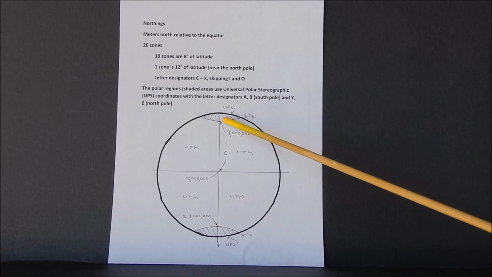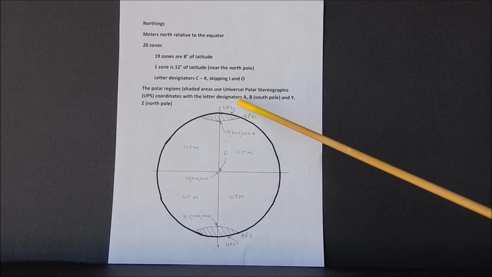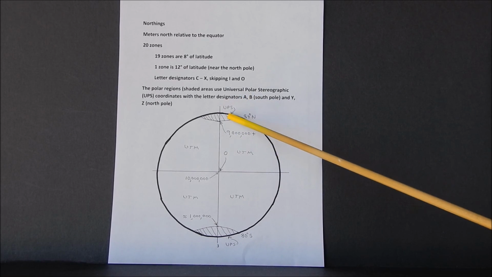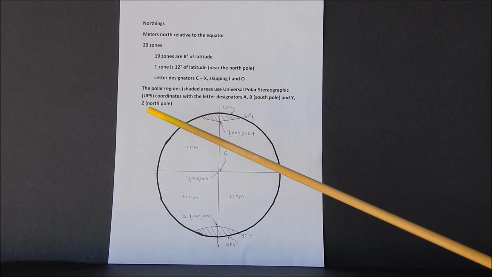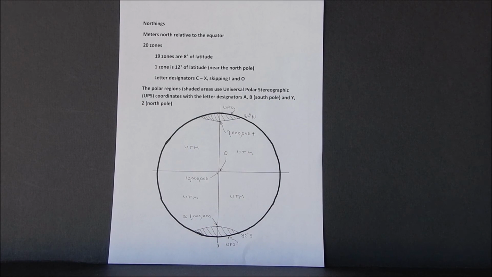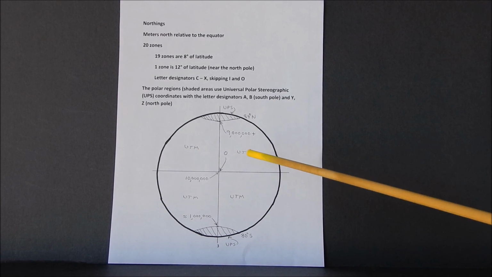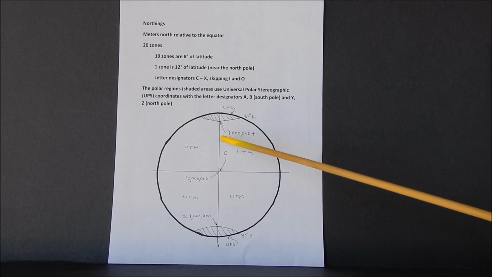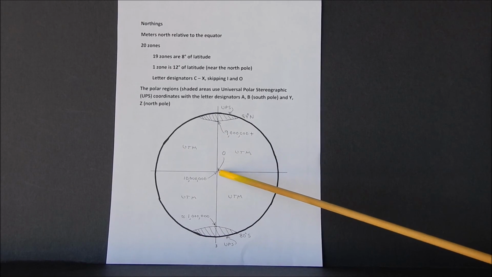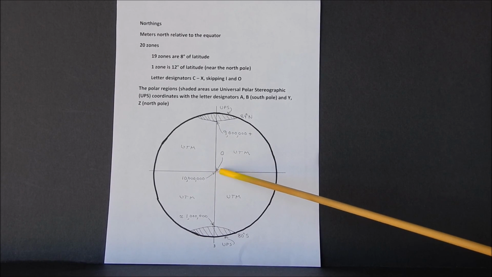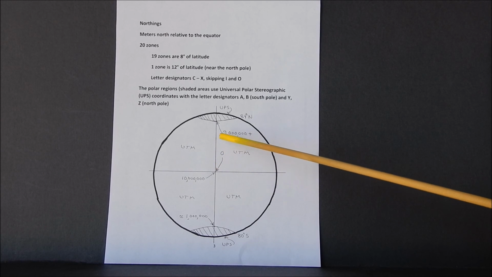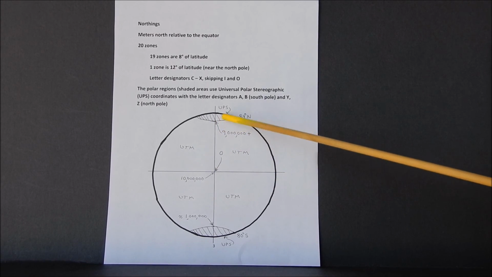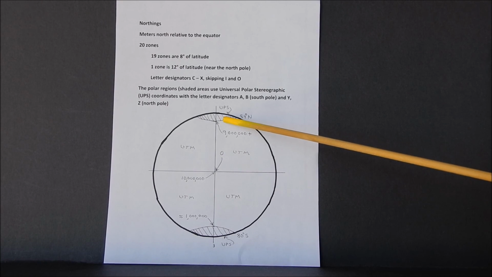But if you're up in the polar region, the coordinates at the South Pole start with A or B, and if you're at the North Pole, the coordinates start with Y or Z. And because there are no negative numbers in the UTM system, if you're in the northern hemisphere, your northing numbers start at 0 at the equator, and they extend up to 84 degrees north, which is about 9 million meters, plus or minus.